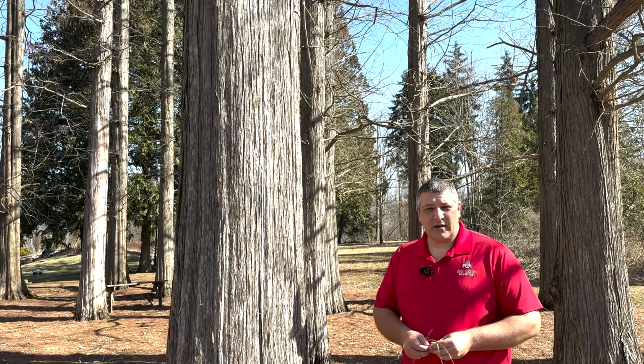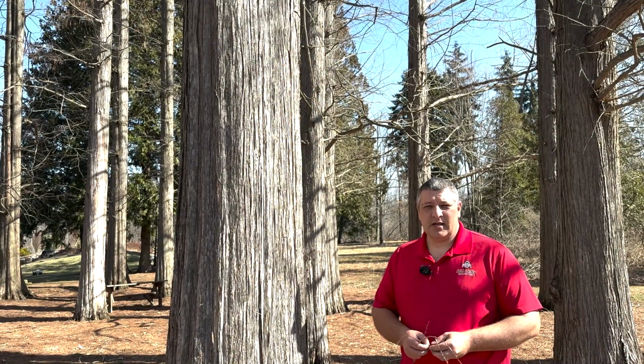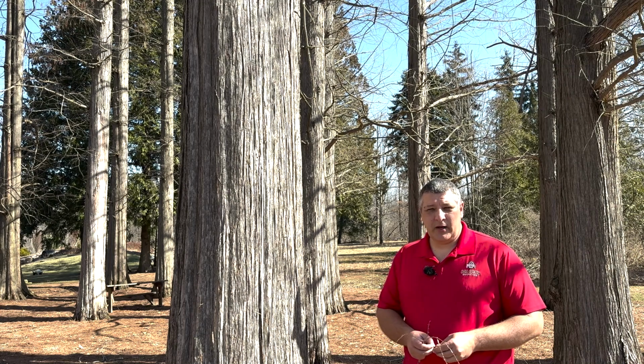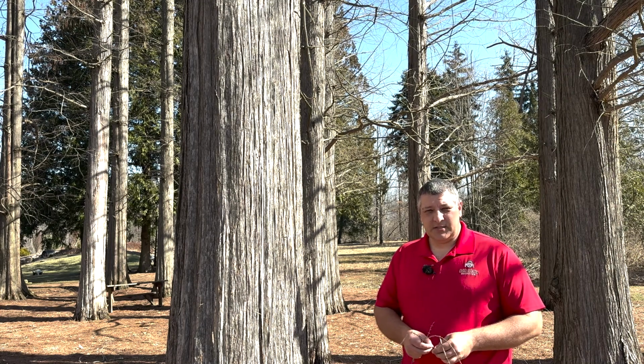This tree is fairly commonly ornamentally planted because it can handle compacted soils fairly well. Naturally, where it grows, it tends to like to grow in moist, well-drained soils.